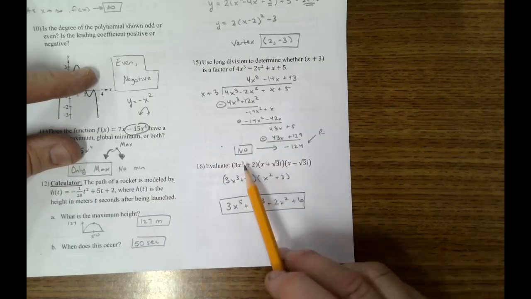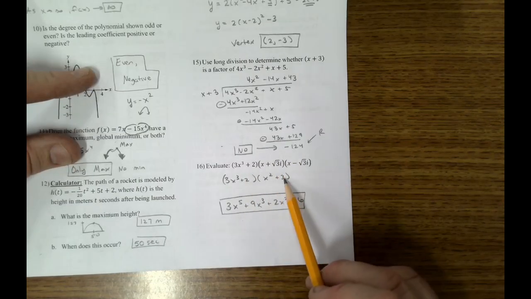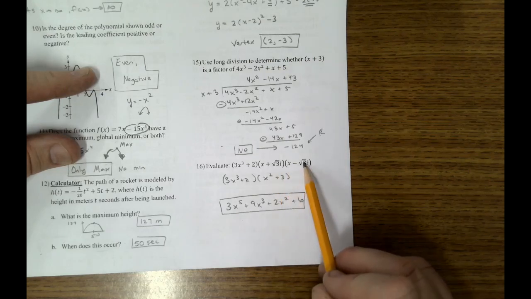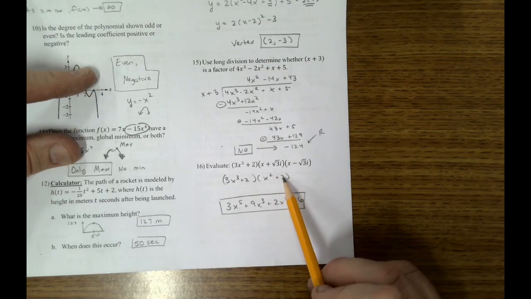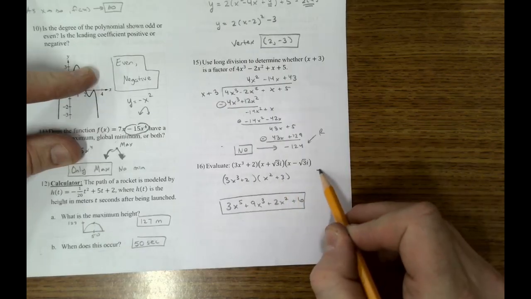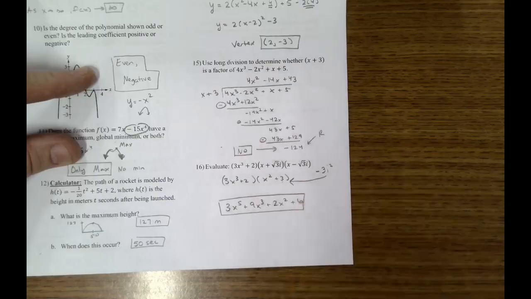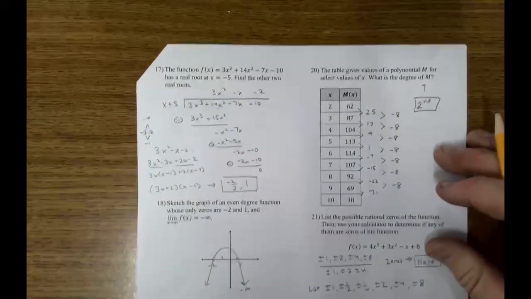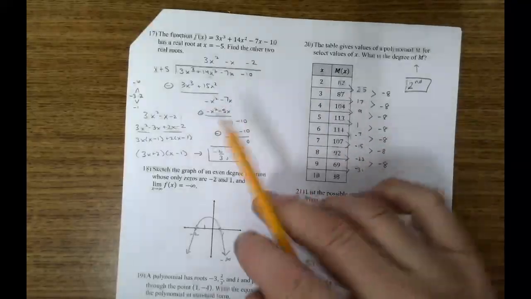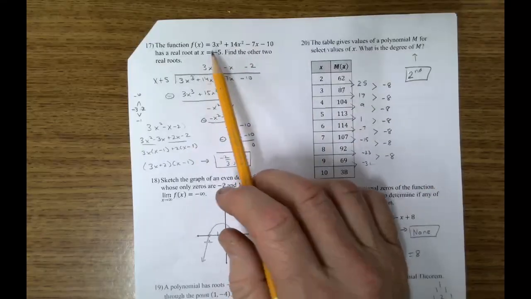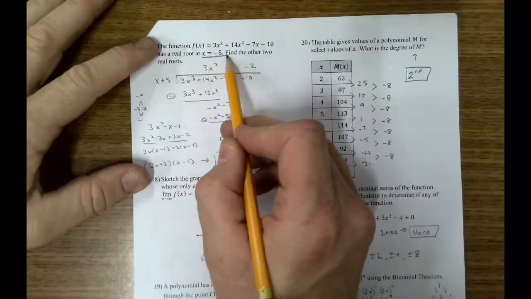On this one, I multiplied these two. Be careful, a lot of people put 9 there. It's not 9. Root 3 times root 3 is 3, and it would be minus 3i squared, and i squared makes it positive. 17, another problem where we know that this is a root.